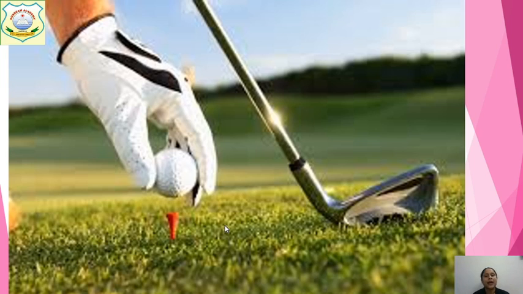Now, children, I'm showing you a picture of golf again. Yes, this is again a picture of golf. Here you can see a white field. Then there is a golf court. There is a ball and there is a golf stick. Okay. So these are the things which are required for playing golf. And through the picture only you can make it out that it is played outdoor. It is an outdoor sport and it is played outside the house.